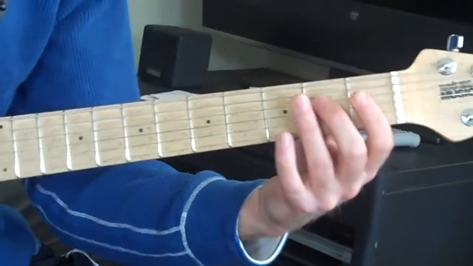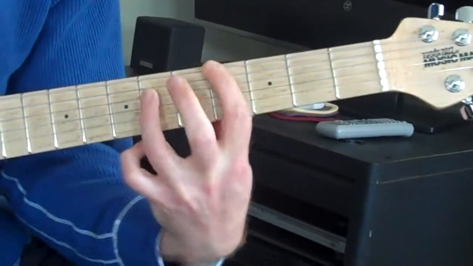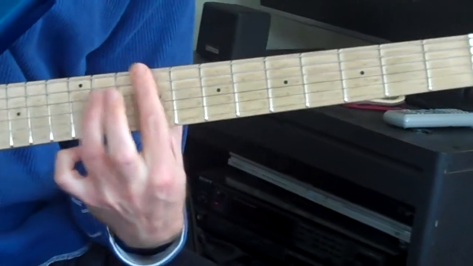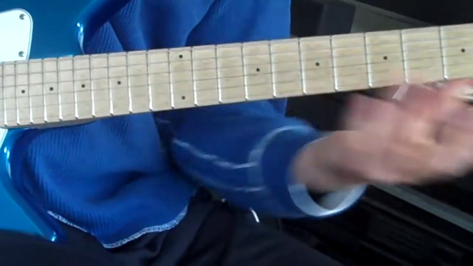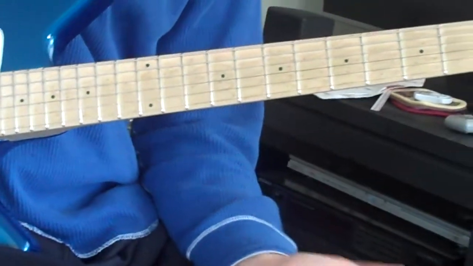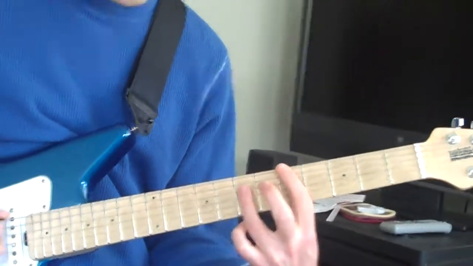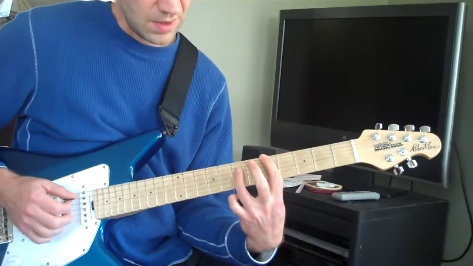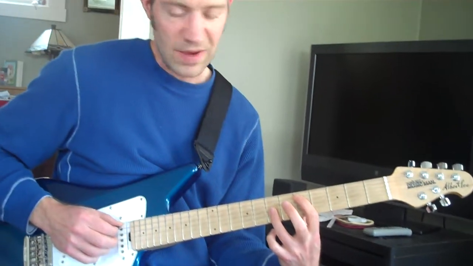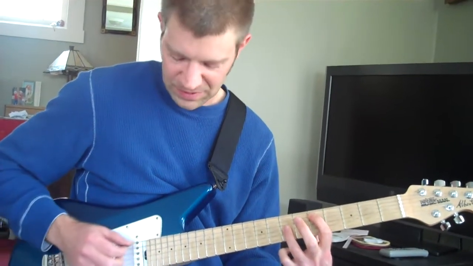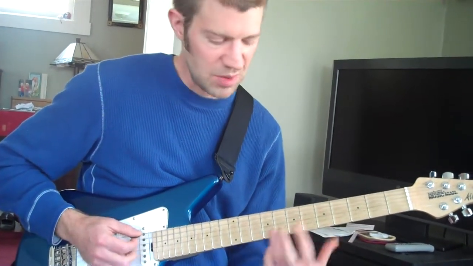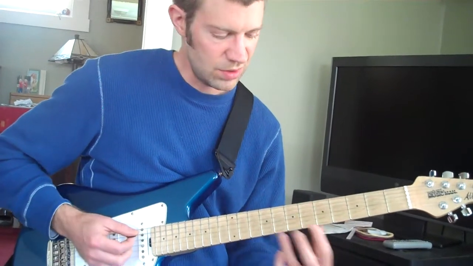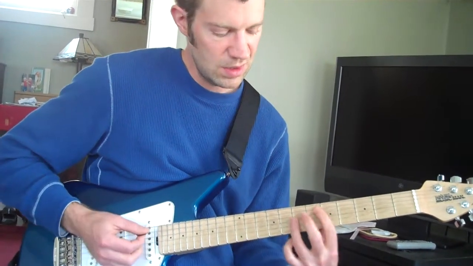So that relationship will always be consistent wherever you're at on the guitar neck, as long as you're in standard tuning. So you have that same shape on string set 5 and 3, or strings 5 and 3. So that's one shape, 2 different string sets.